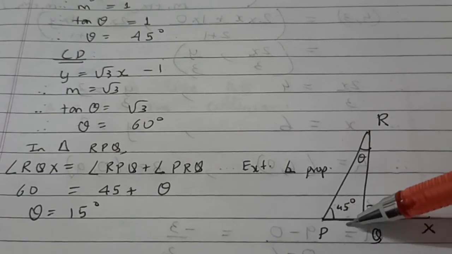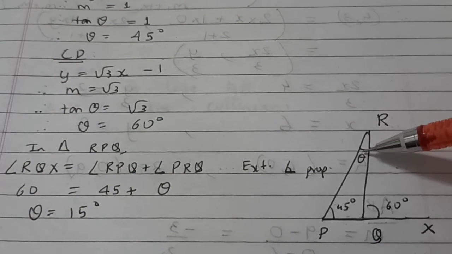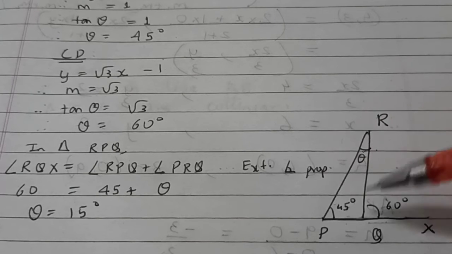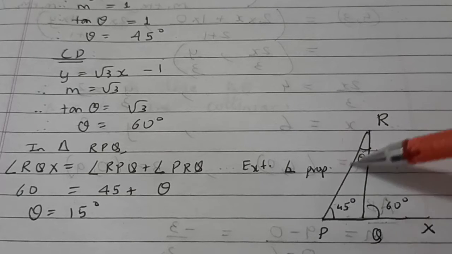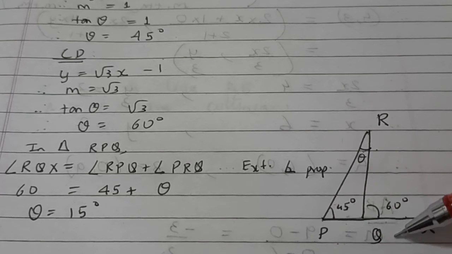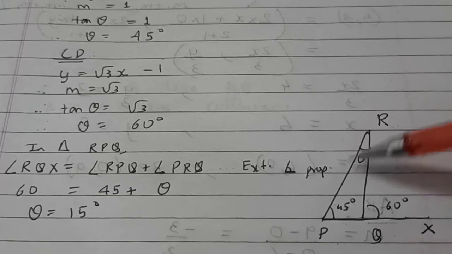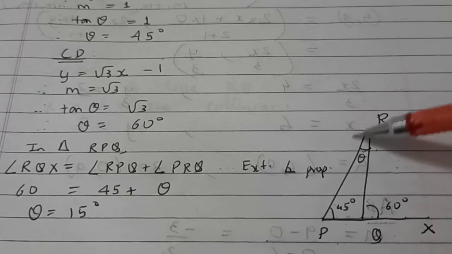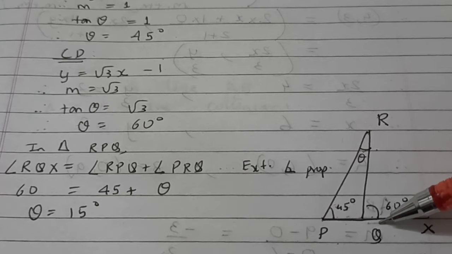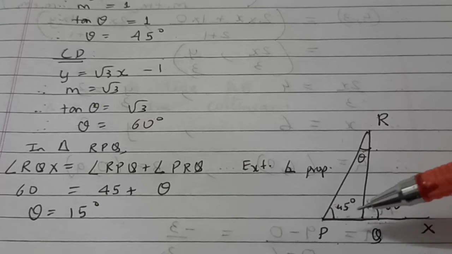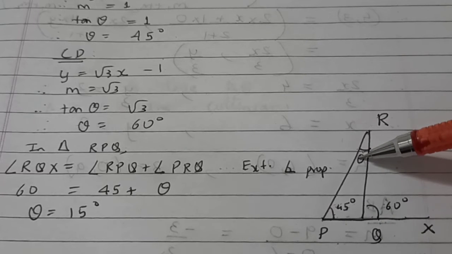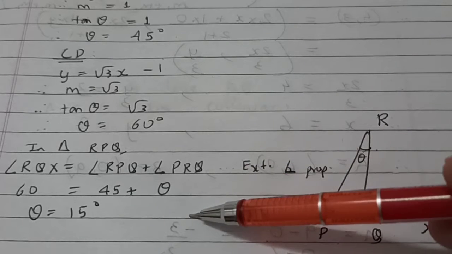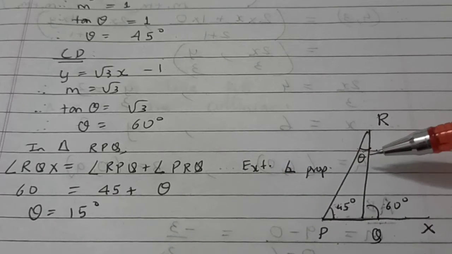Now, if this is 45 degrees and this is 60 degrees and they've asked to find this theta, that is the angle between the two lines, we'll have to use geometry. In triangle RPQ, draw the diagram and give all these labelings. 60 is an exterior angle for this triangle, and the exterior angle property states that the exterior angle is equal to the sum of the remote interior angles, that is 60 is equal to 45 plus theta. So that's how we get the value of theta as 15 degrees.